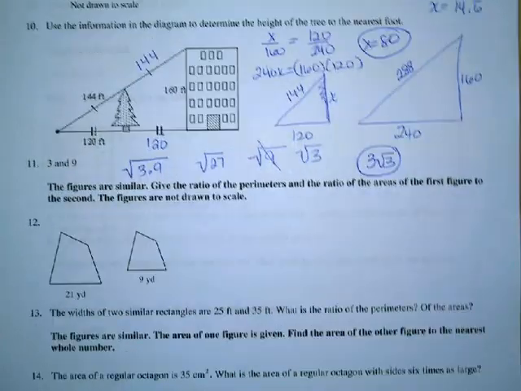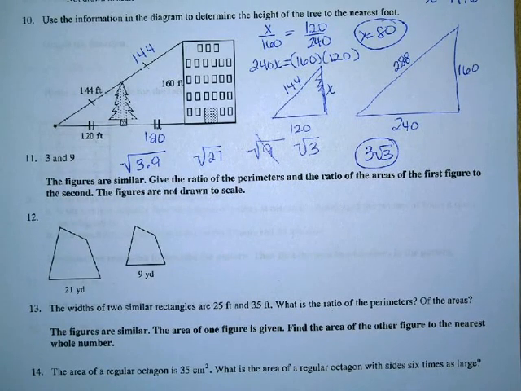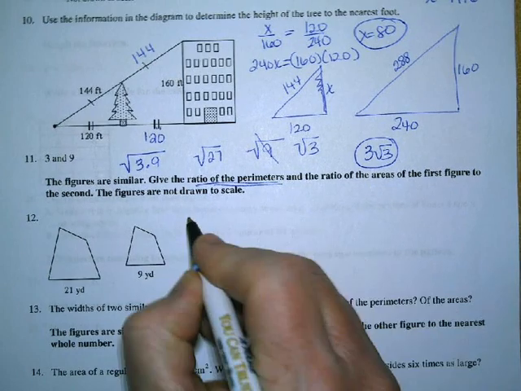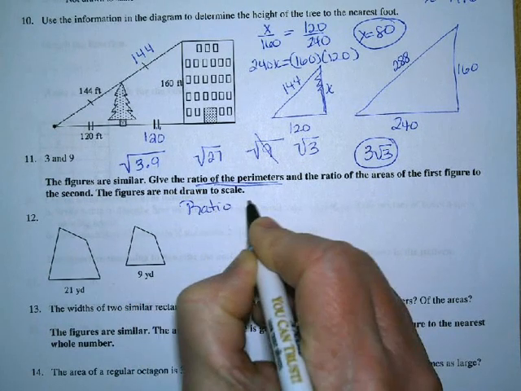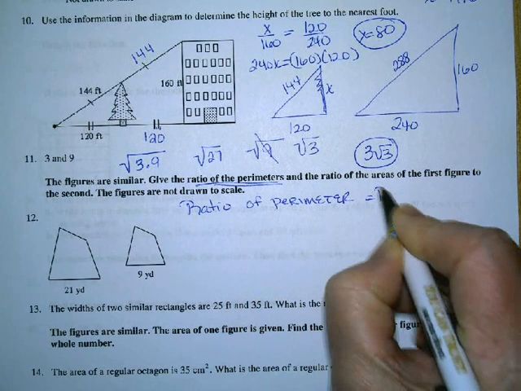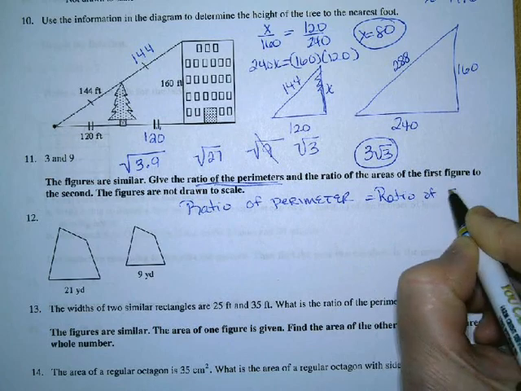Number 12. Number 12 says the two figures are similar. Give the ratio of the perimeters and the ratio of the areas, the first figure to the second. The figures are not drawn to scale. First, give the ratio of the perimeters. What do you know about the ratio of the perimeters? It's equal to the ratio of what? Of the sides or the legs or whatever you want to call it.